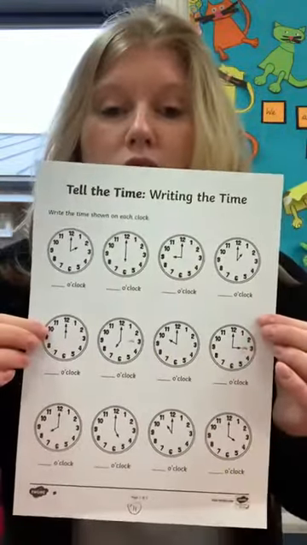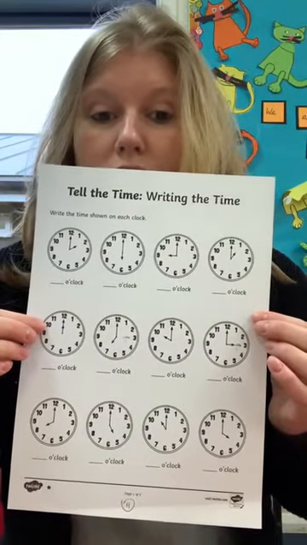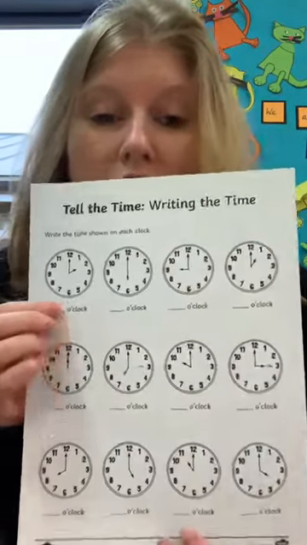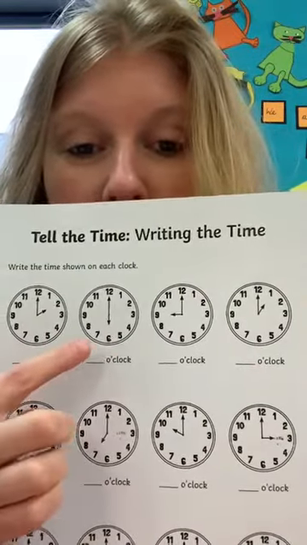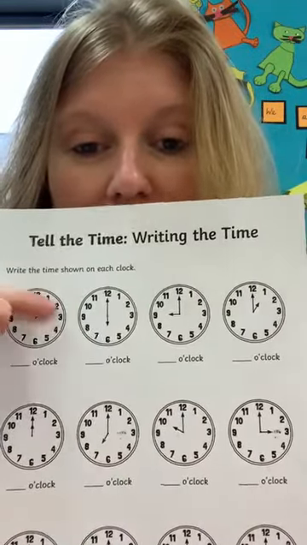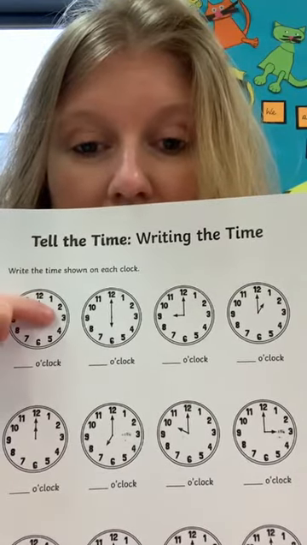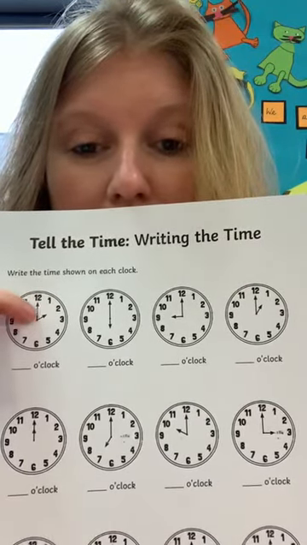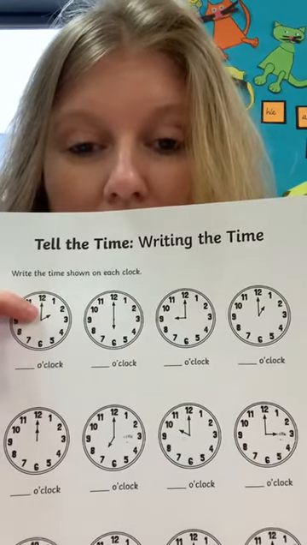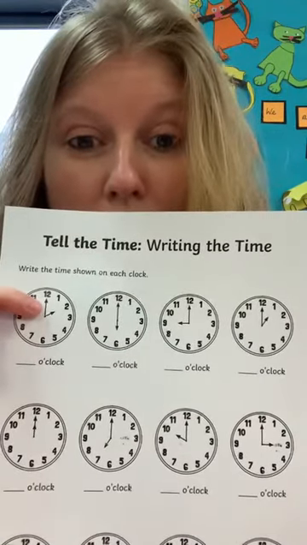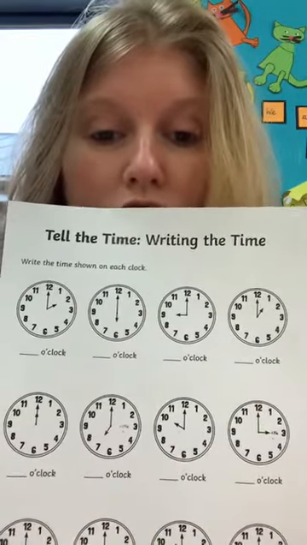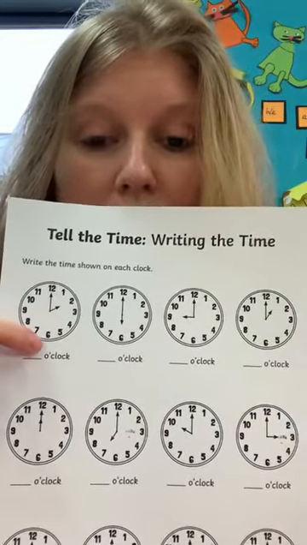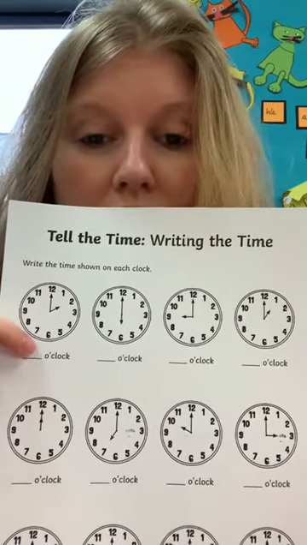So you've got a worksheet to do today. It's called Tell the Time, Writing the Time. So you just have to look at all the clocks here and see if you can tell me what time it is. The first one here, the little hand is pointing to the 2 and the big hand is pointing at the 12. So we know that's 2 o'clock. And all of these are going to be o'clocks. So you just have to write the number on the line here. So you'd write a 2 there and it would be 2 o'clock.